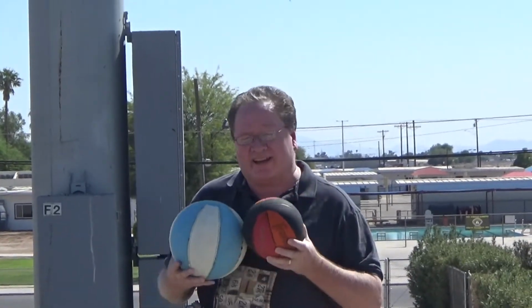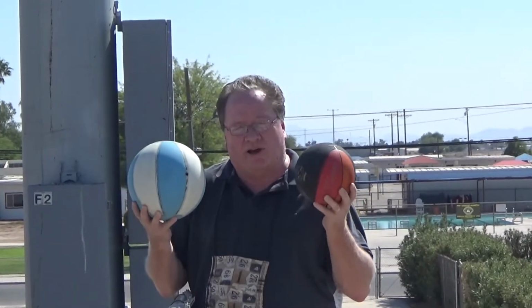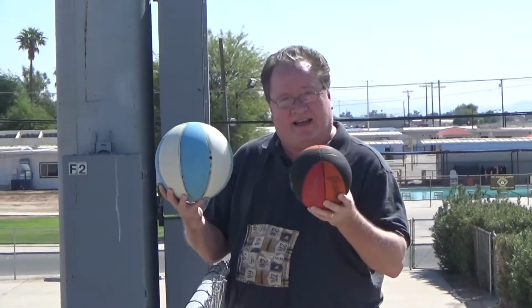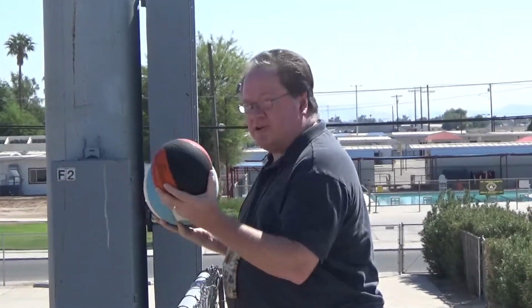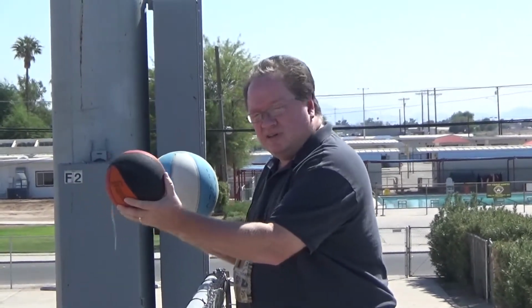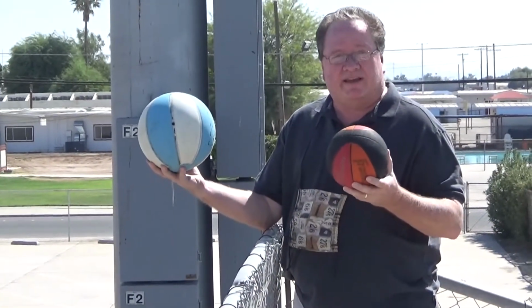All right, today what I want to do is compare the motion of these two balls as they fall. Now one of them I'm going to make a projectile. I'm going to push it outward as it falls, so it's going to have a horizontal component to its motion. This one I'm just going to drop.